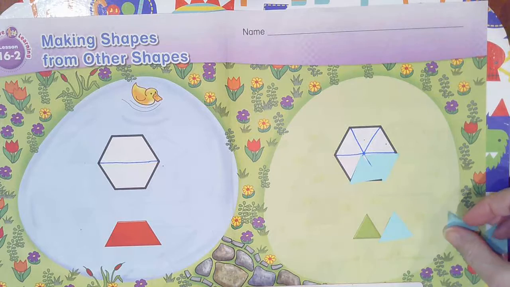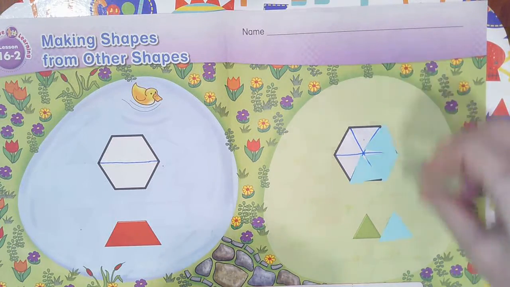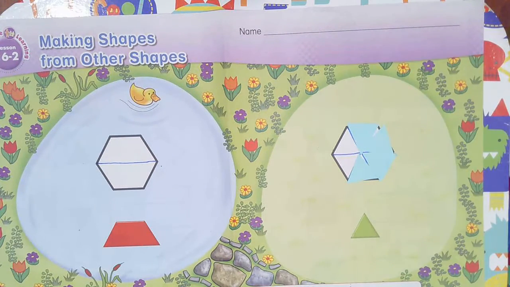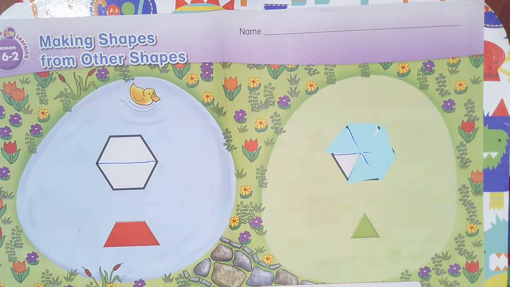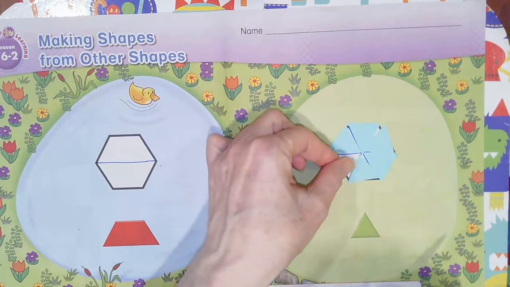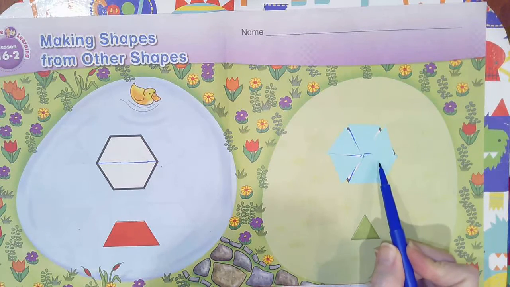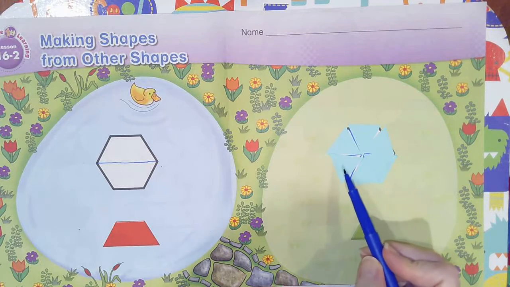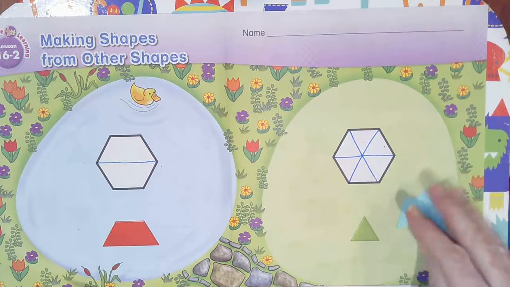So I'm going to place my triangles all around this hexagon. They're not perfect, and that's okay. So I have a few more here. There's another one. Are you counting? Let's count them. All right, I covered it up. Here's 1, 2, 3, 4, 5, 6. We use 6 triangles in order to make our hexagon.